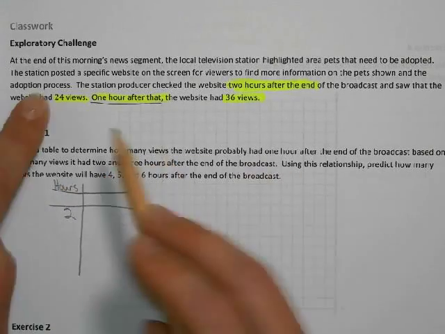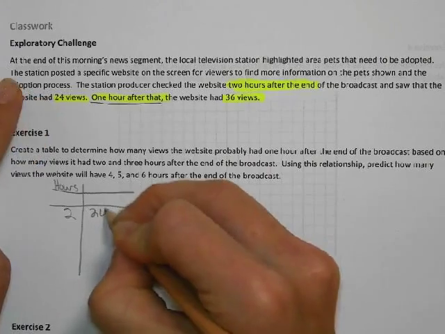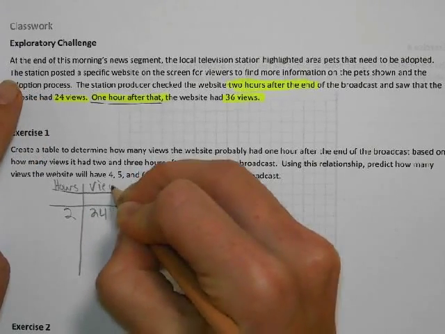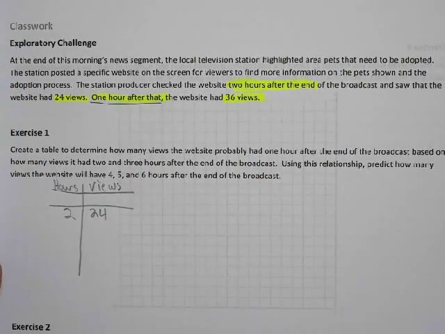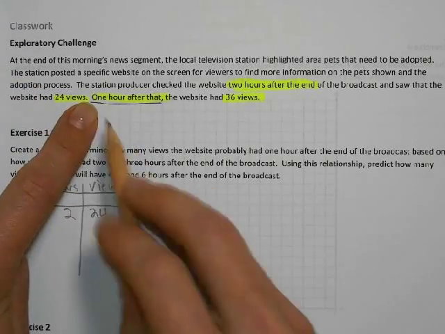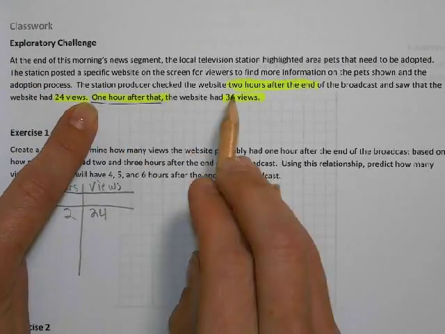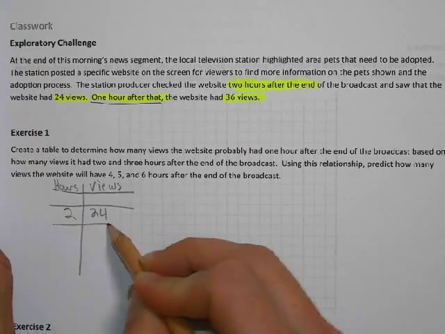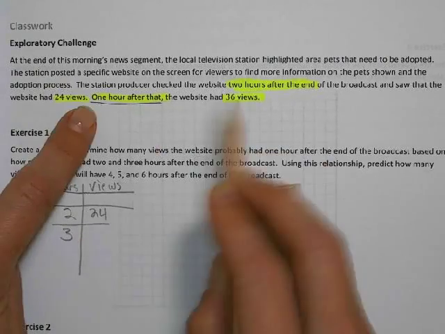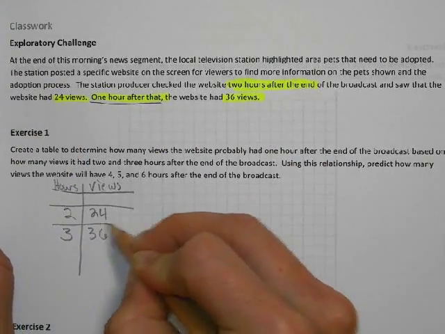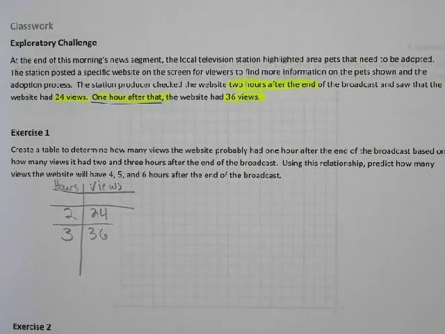And it had 24 views, so I'll put 24 over here and views right there. Then it says 1 hour after that, so 1 hour after 2 hours would be 3 hours. You'd have 36 views. So there are a couple ways that we could fill in our ratio table.